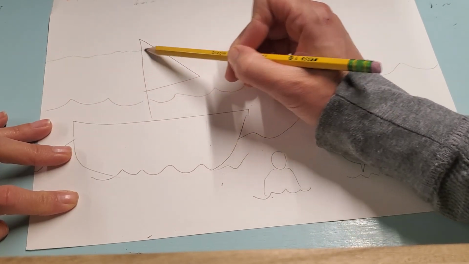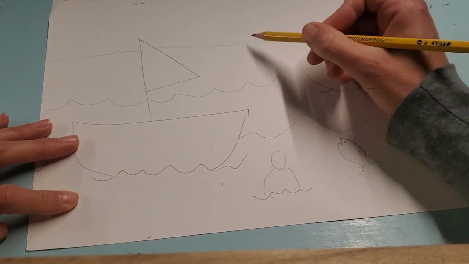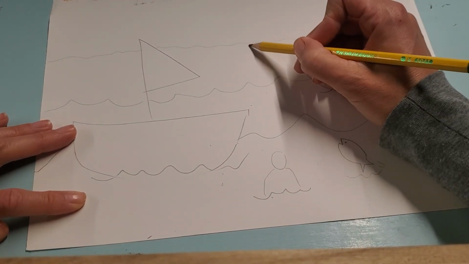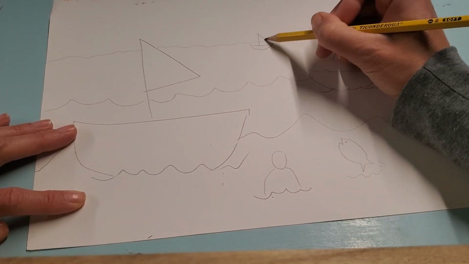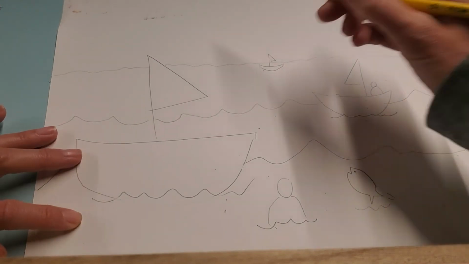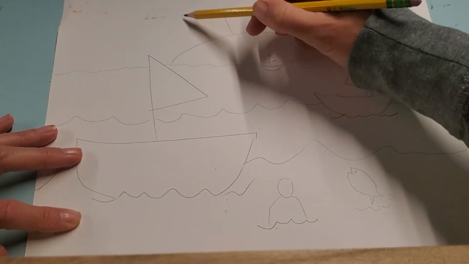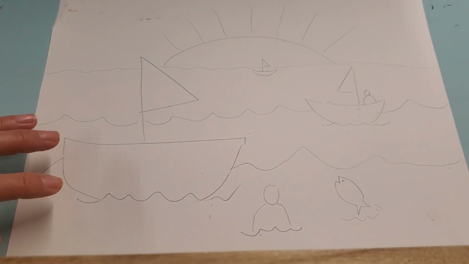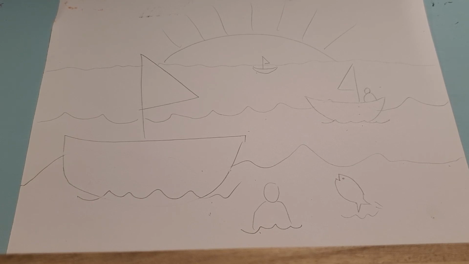Then super far away in my ocean, back here, might be another sailboat, but this one is going to be so far away. Look at how teeny tiny that is. Okay? And then maybe here's like a beautiful sunshine because it's sunset. All right, but I want you to spend more time doing more interesting details than me. Have fun and try your best.